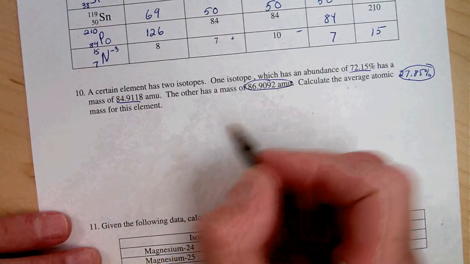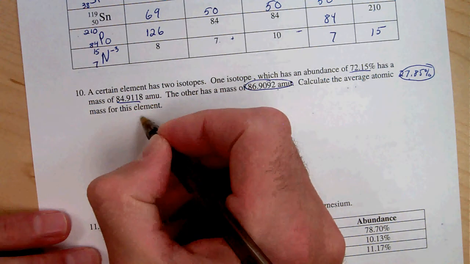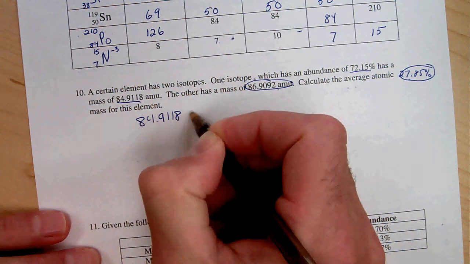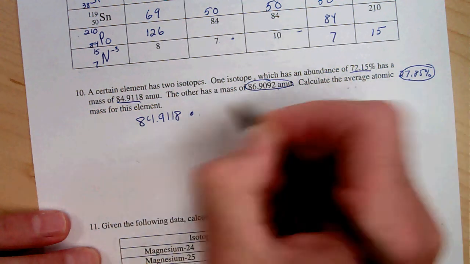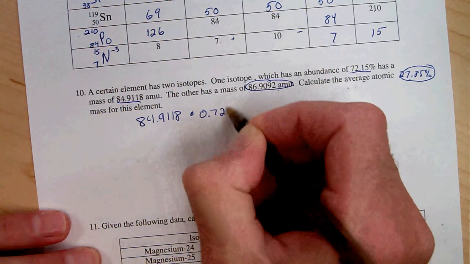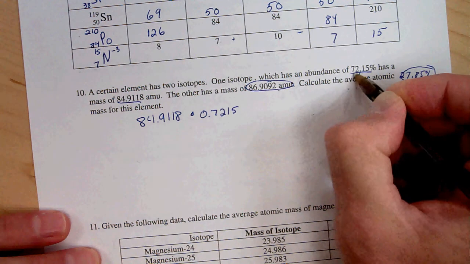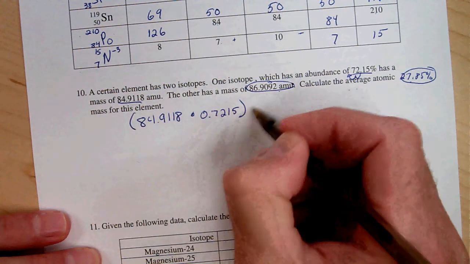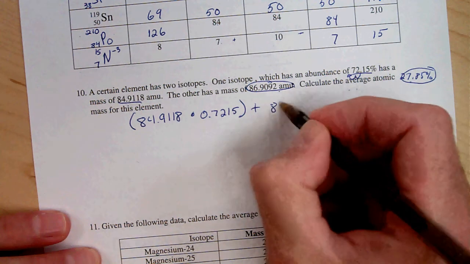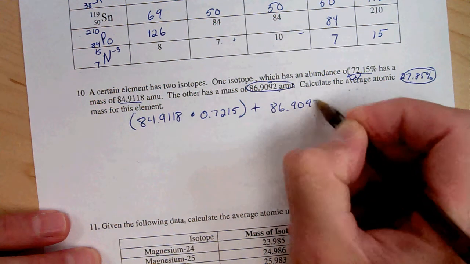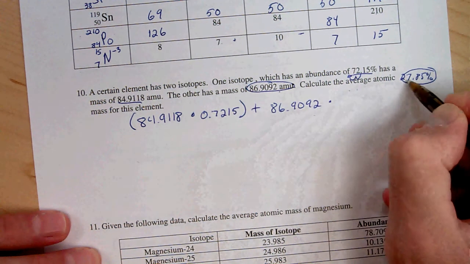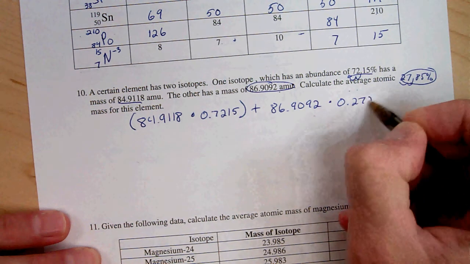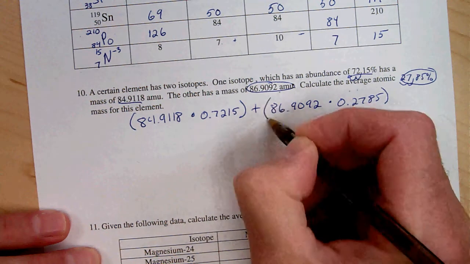So now I can plug these guys in. My first mass is 84.9118, and my first percentage is 0.7215. Remember, move the decimal 2 places to the left. Multiply those and add them to 86.9092 times 0.2785.